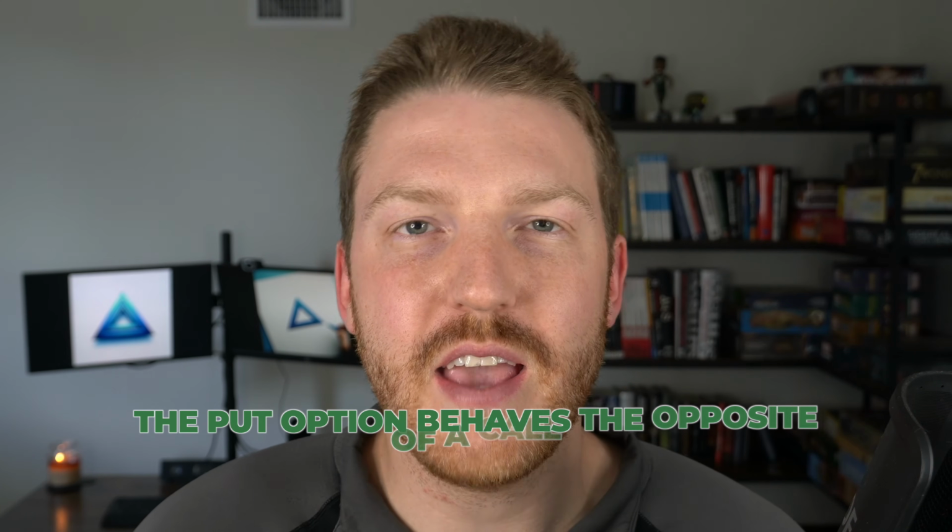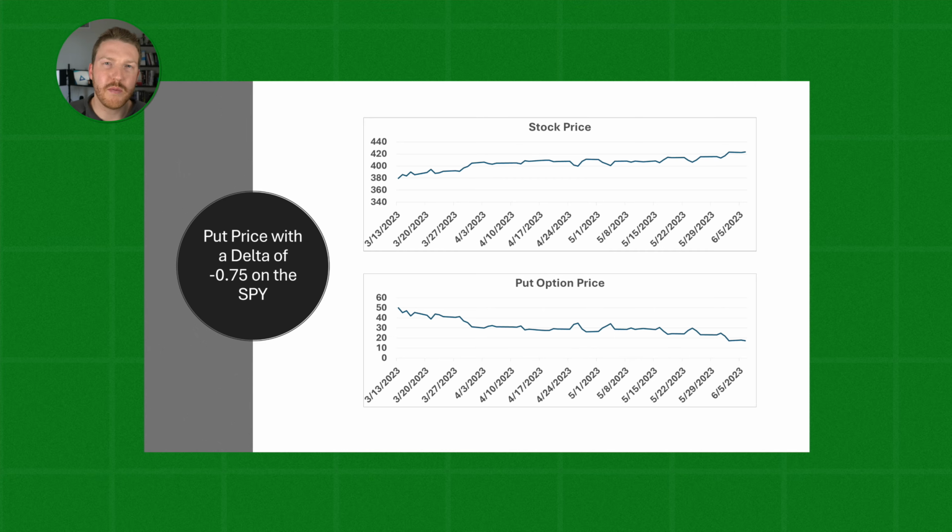Now let's take a look at a put option. The put option behaves the opposite of a call. Here we've got a put option on the SPY with a delta of negative 0.75. You can see that when the stock's price rises, the put option's price falls. And you can also see that the put option's price changes by a greater percentage than the percentage change in price of the underlying stock. That is because, in general, options are quite a bit more risky than trading just the underlying stock.